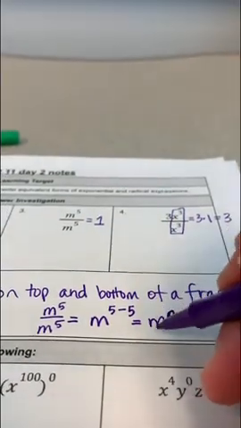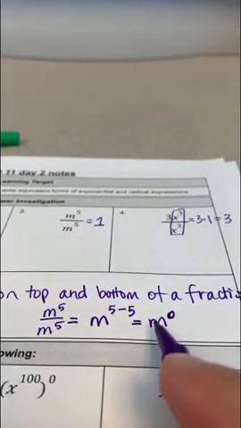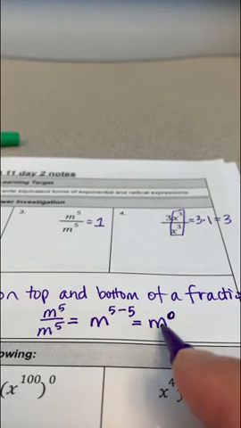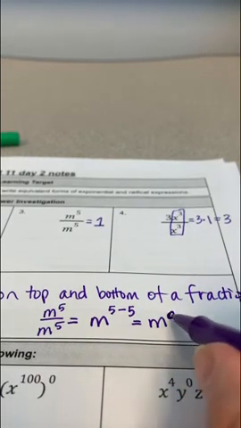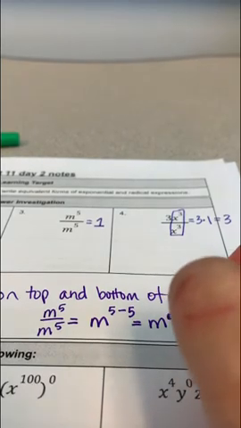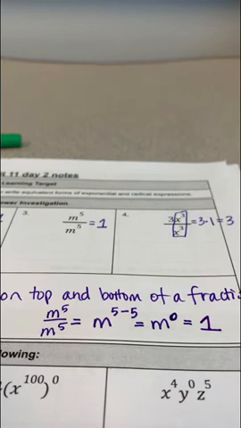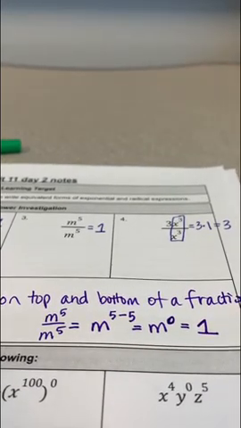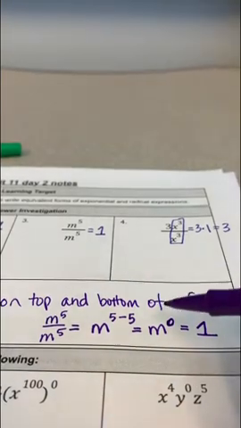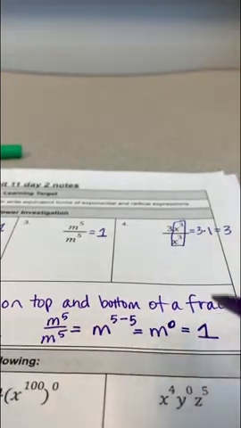And anytime a base, this is what the m is, the base, so anything that carries an exponent is referred to as a base. The base has an exponent or power of 0. That whole part changes to the number 1. So anytime we work with a 0 as the exponent or the power, that part changes to the number 1.